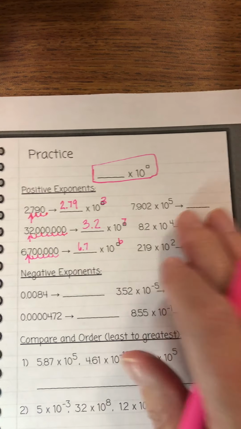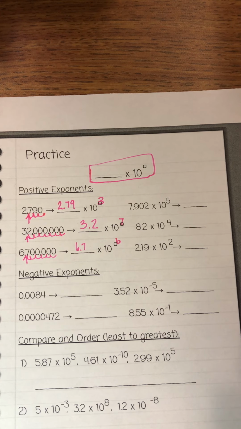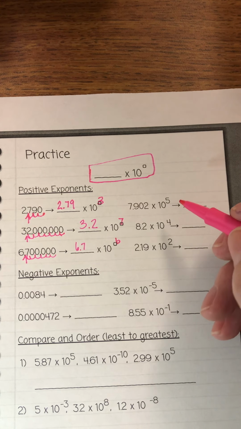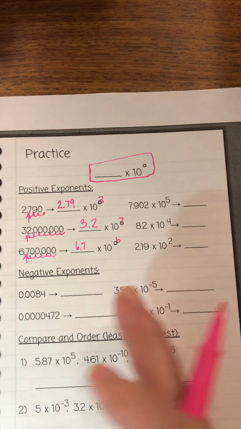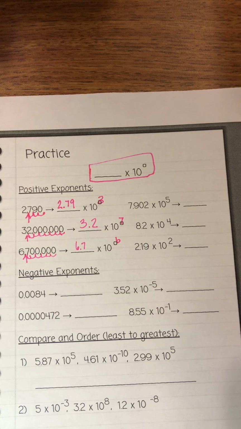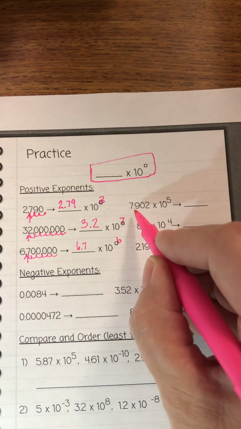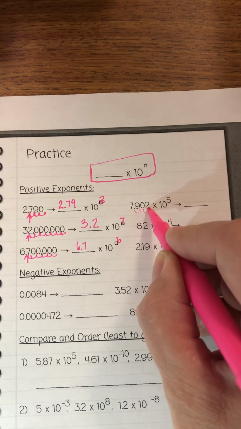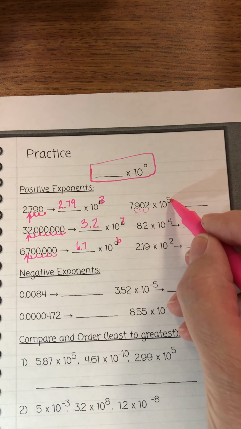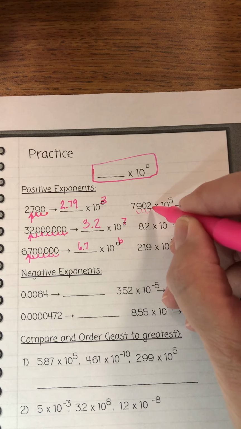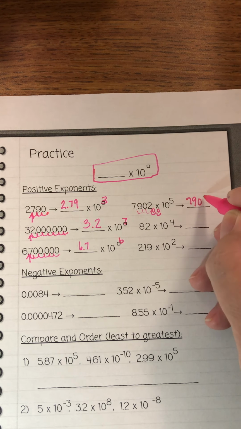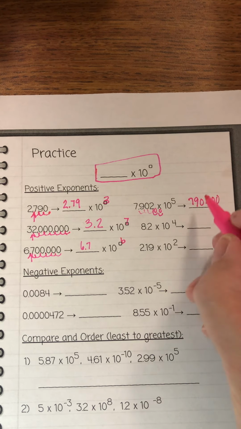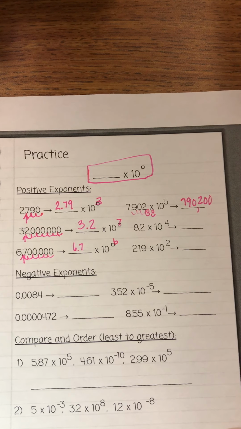Now, if you look right here across, these numbers are already written in scientific notation, and we need to write them in standard form so that it looks like a real number. Now, here's your decimal. Your exponent is going to tell us that we need to move to the right 5 places. Got to make it bigger. So we start here, and there's 1, 2, 3. Oh no, we have to move 5 because that's what our exponent is. Simply just add 2 zeros. So it's 7, 9, 0, 2, 0, 0. And then make sure you put your commas in the appropriate spot.